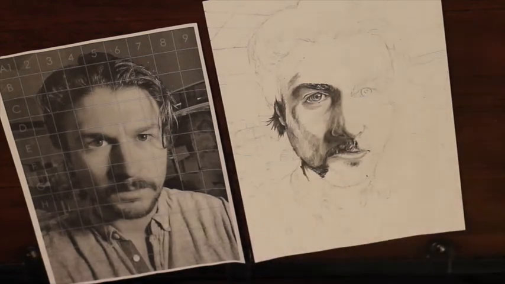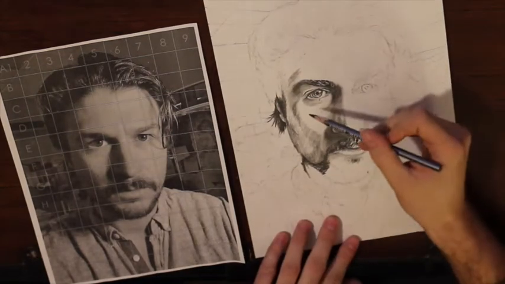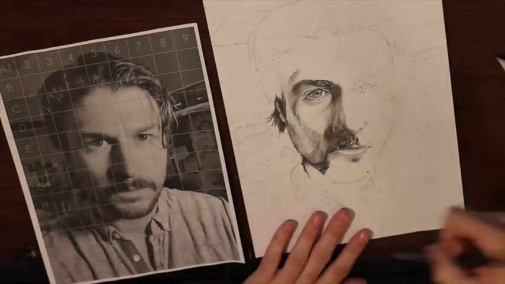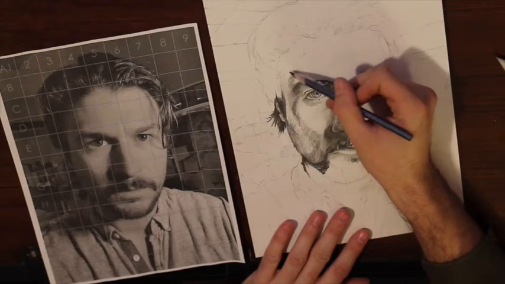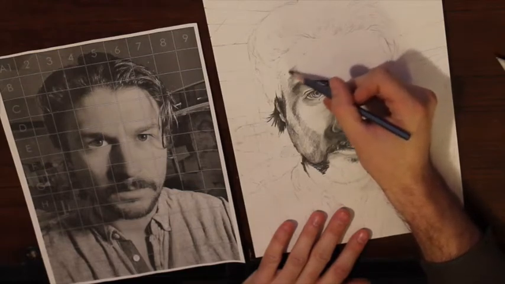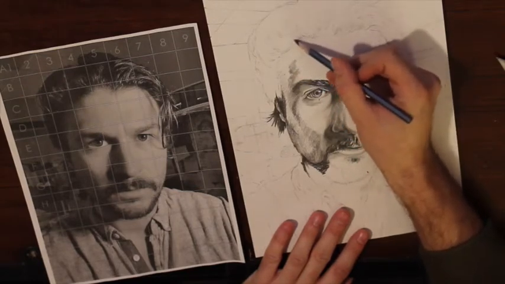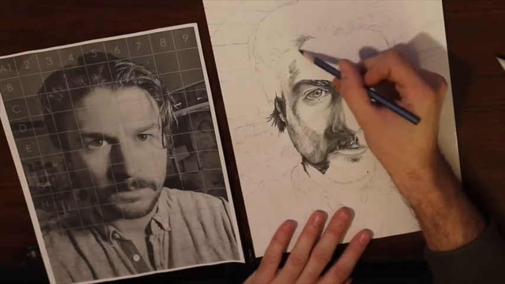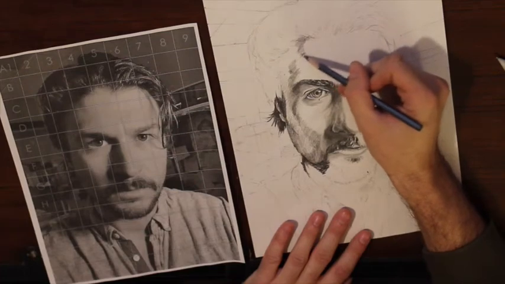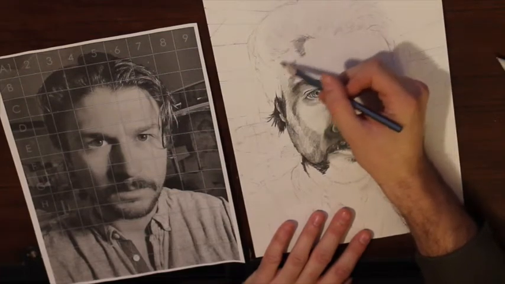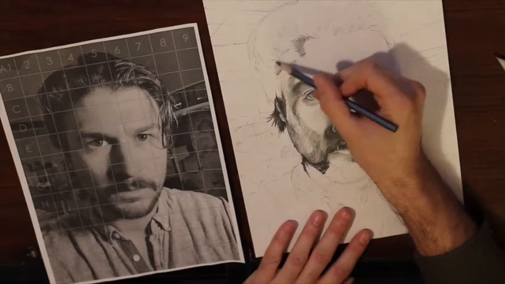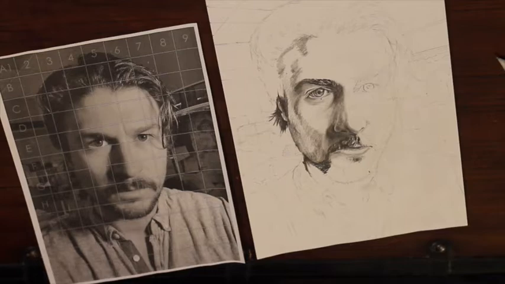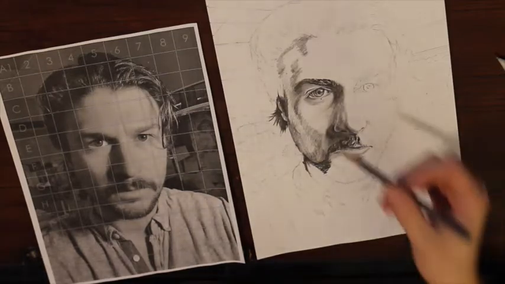If you have areas of highlight, you can always work in with an eraser. You'll see me do that here pretty shortly, where I kind of overworked some of my shadow in the lower part of my face towards my mouth. I'm building in soft tones for the hairline. It's a fairly soft transition. We lose some detail and shadow.